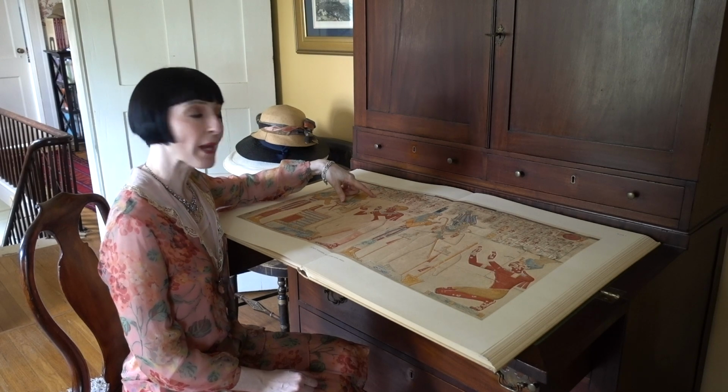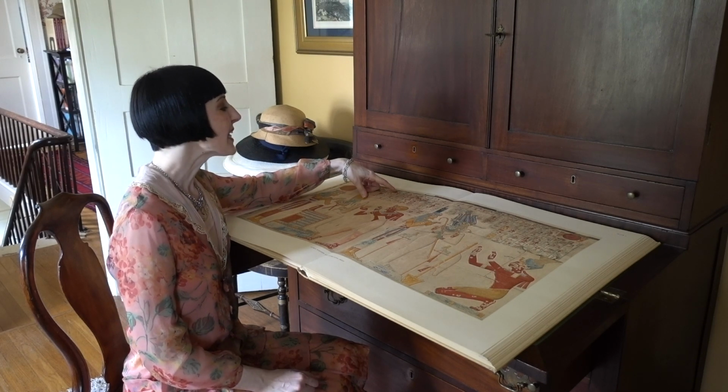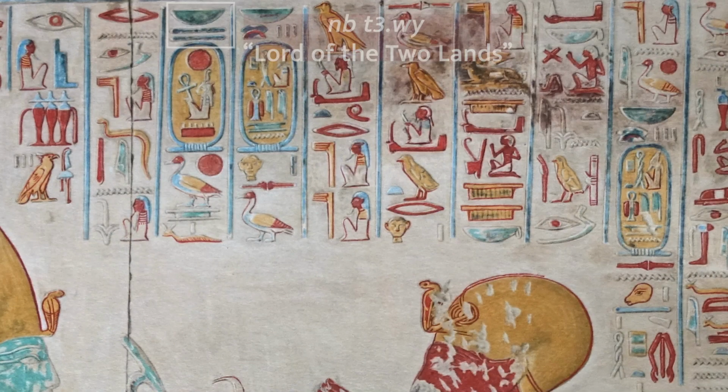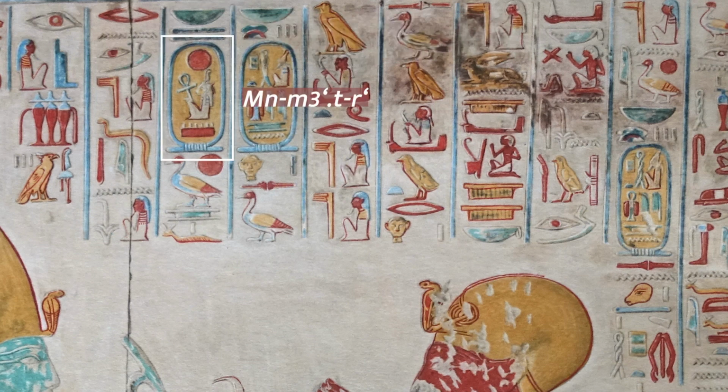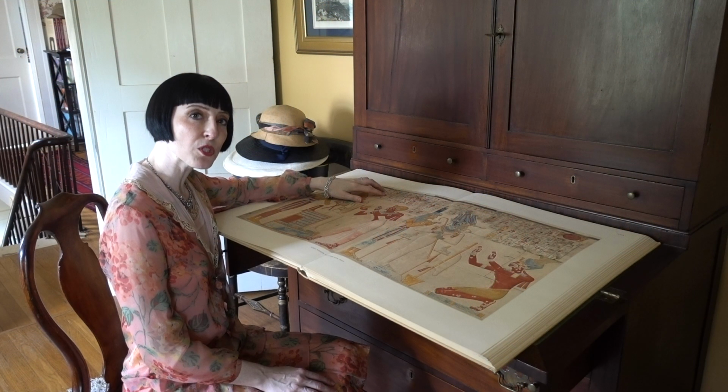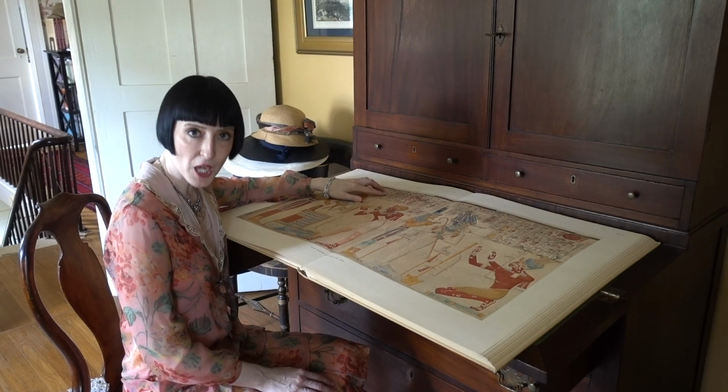These are words spoken by the king, and the king is Neb-Tawi, Lord of the Two Lands, Men Ma'at Ra, that is the name of Seti the First. And you will notice that this cartouche, I read bottom to top.